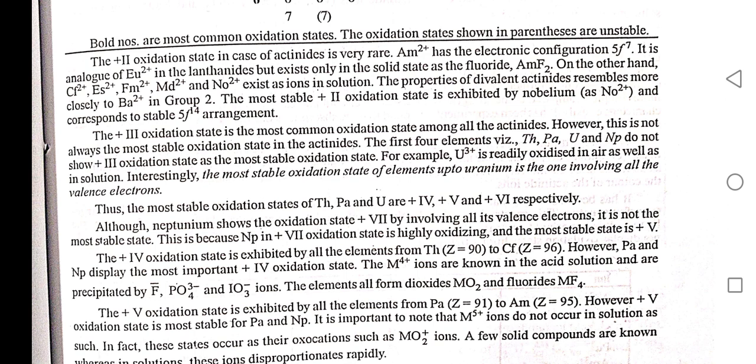Interestingly, the most stable oxidation state of elements up to uranium is the one involving all the valence electrons. Thus, the most stable oxidation states of Th, Pa, and U are +4, +5, and +6 respectively. Although neptunium shows the oxidation state +7 by involving all its valence electrons, it is not the most stable state. This is because Np in the +7 oxidation state is highly oxidizing, and the most stable state is +5.